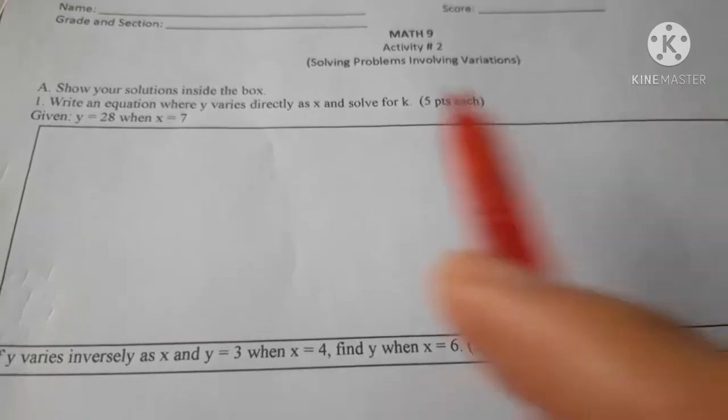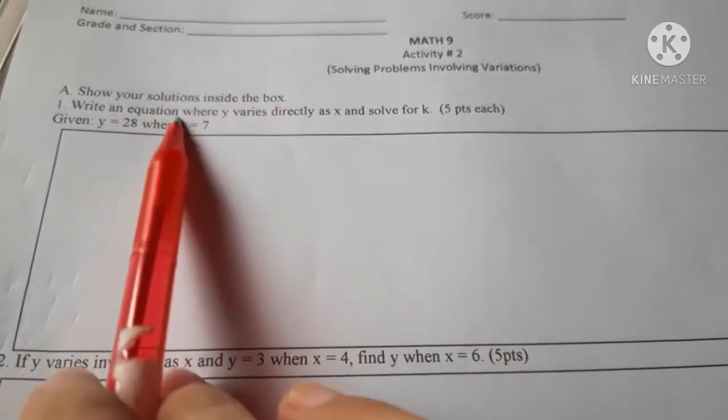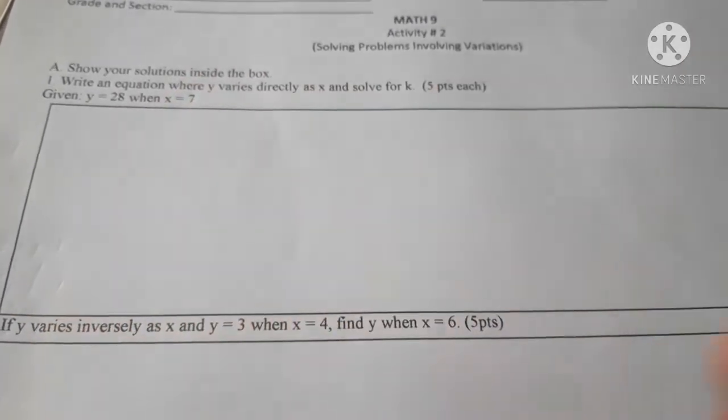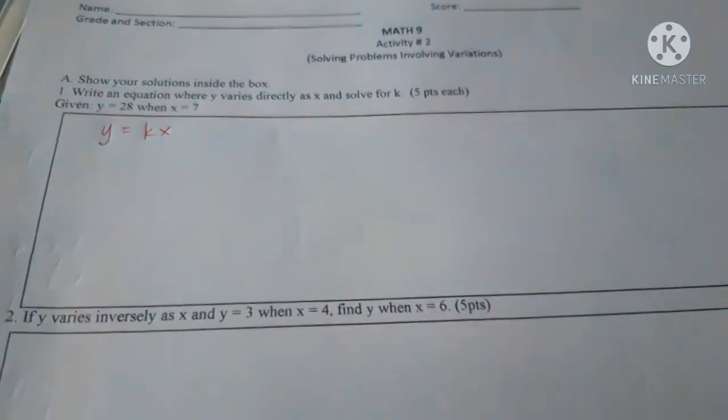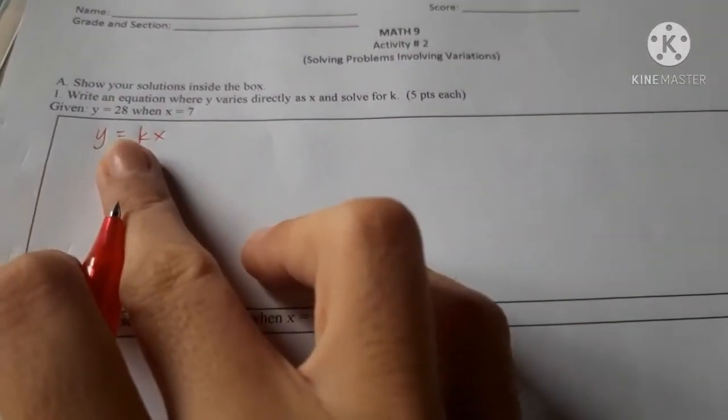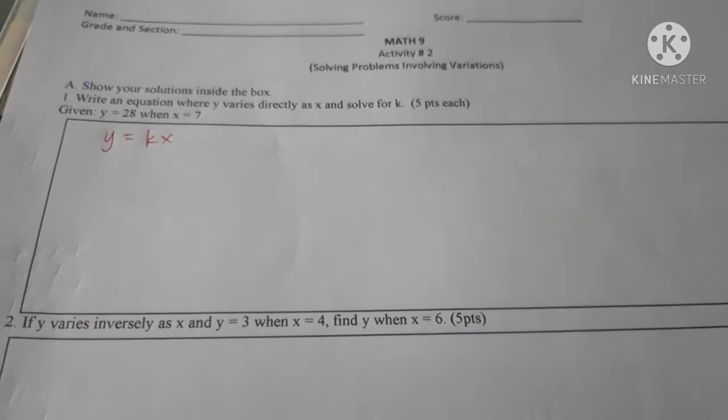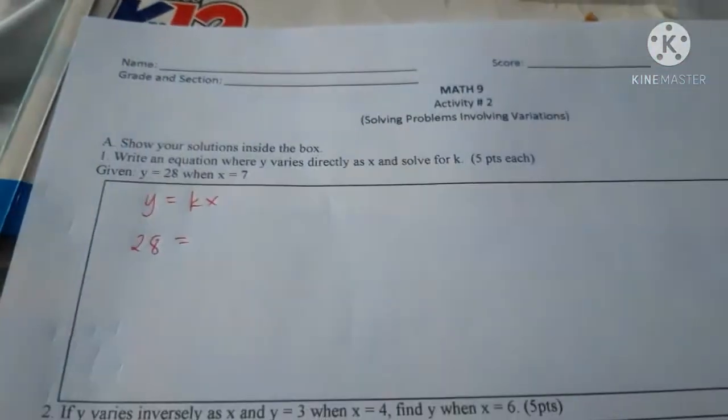So for number 1, write an equation where y varies directly as x and solve for k. Given y is equal to 28 when x is equal to 7. So this is 5 points. So first, kinahanglan na i-translate ang given verbal phrase into mathematical sentence. So we have y varies directly as x. So, kung directly gani, i-multiply lang kay k ang given variable. So, k, x. Dason, kung nakasulat ka na sang equation, i-substitute mo lang ang given. So, si y ko is 28. So, 28 equals k times sang x nga 7.